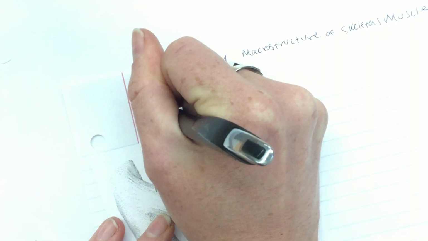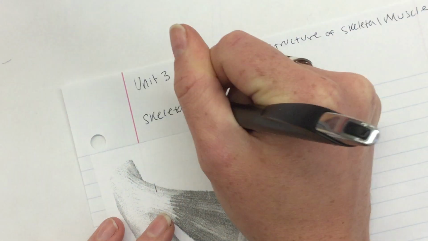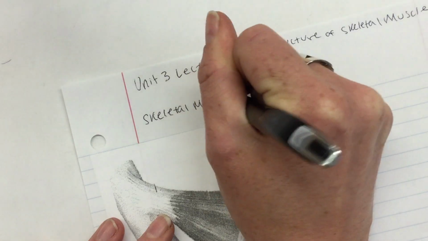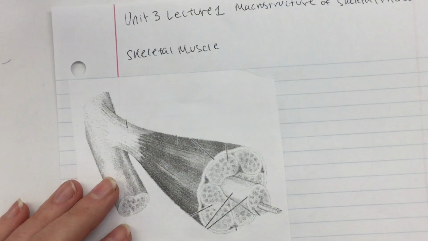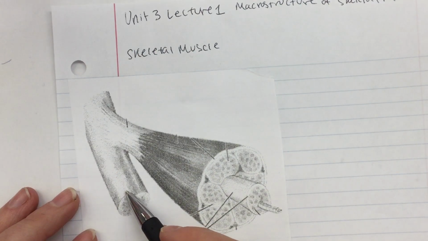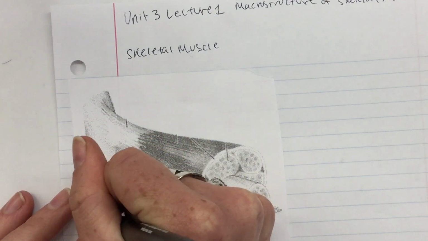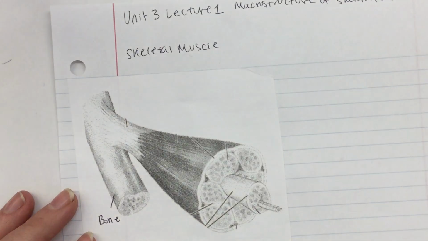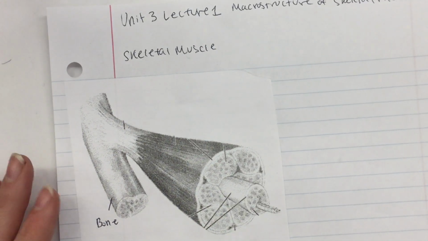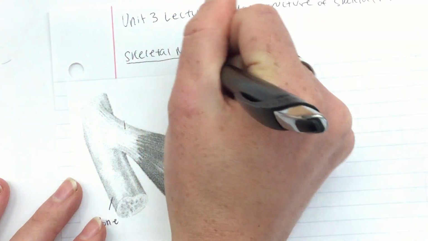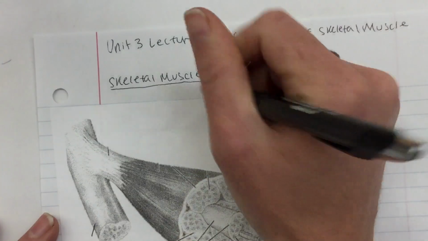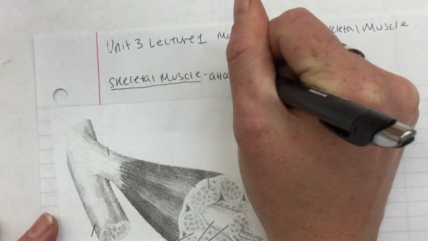All right, so we're going to start off by writing this is skeletal muscle. So that's what this entire picture is of, skeletal muscle, except for this part right here. What's this part right here that skeletal muscle is connected to? Bones. We can just label that bone for now so we don't get confused. And so in our definition of skeletal muscle right here, we can just write that skeletal muscle is attached to bone.